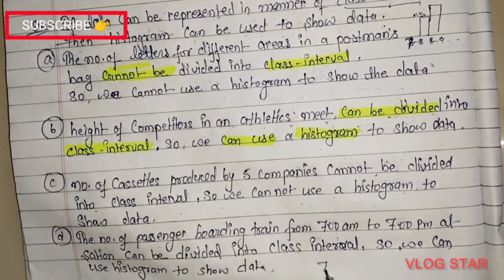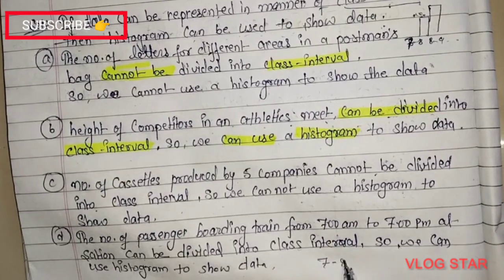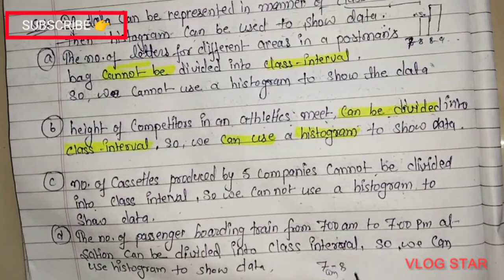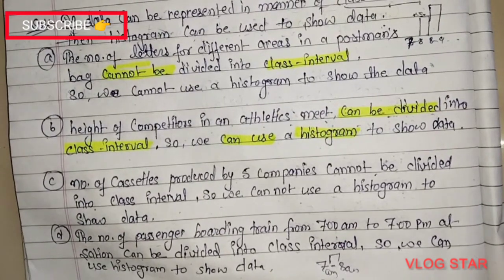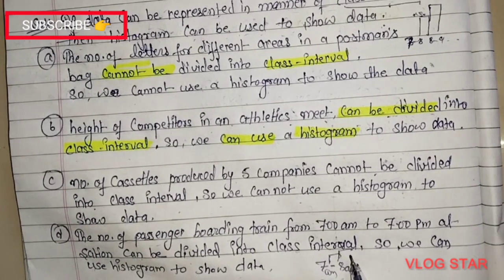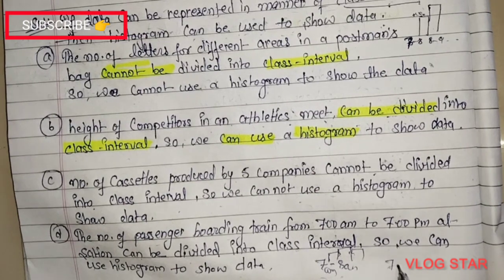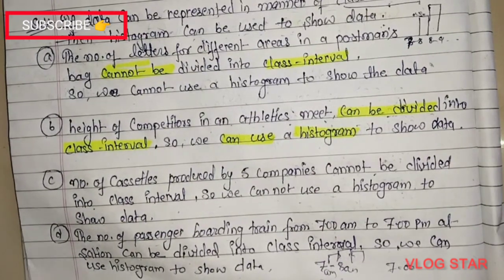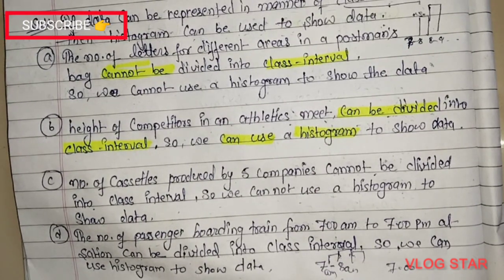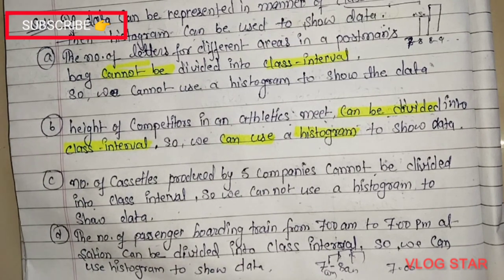You can draw 7 a.m. to 8 a.m., and you draw the histogram for 8 to 9, 9 to 10, like this you can draw in class intervals, so we can use the histogram to show the data.